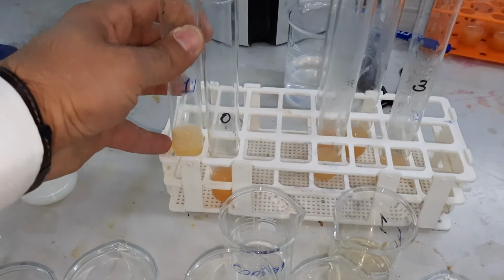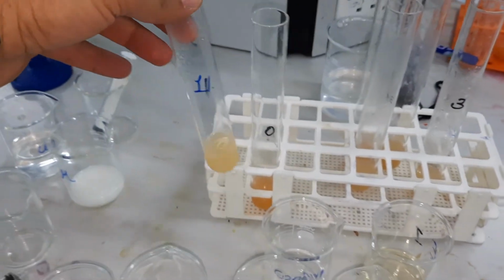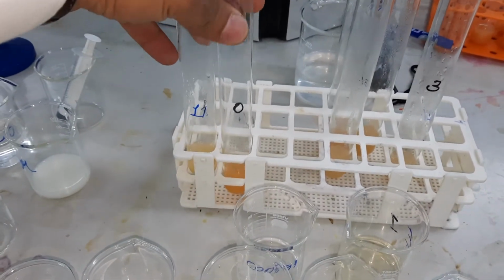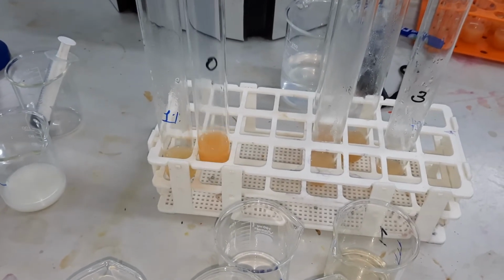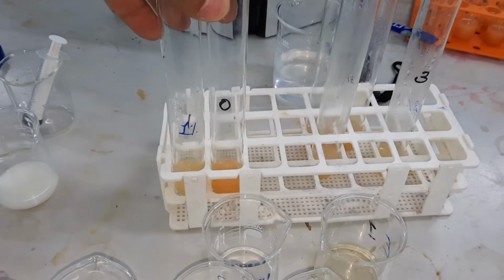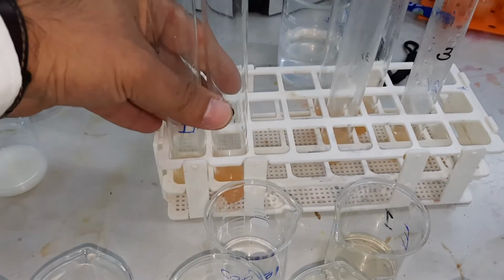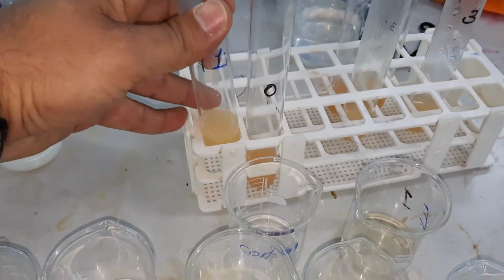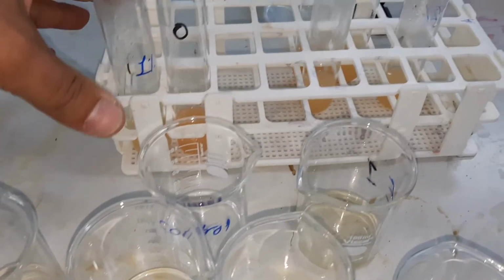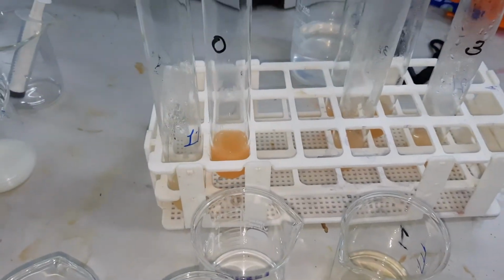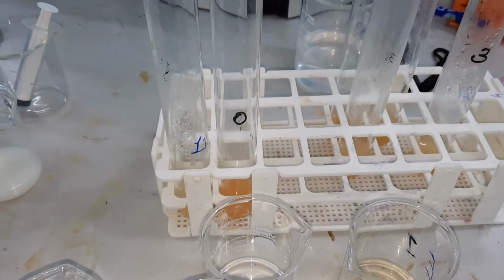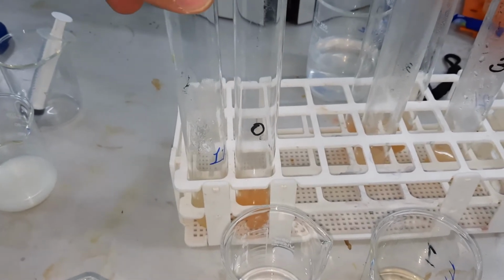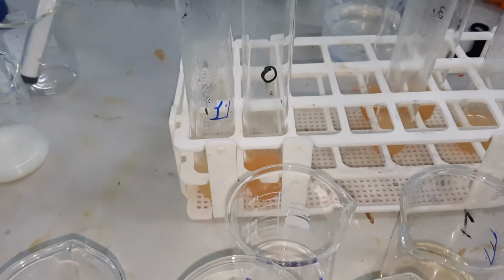Now here's the end point, and here is the original color. After you leave it for a specific time that you should measure by stopwatch, you reach this end point, which is yellow color, and the original one is the orange color. This one is the zero concentration, and that's the control, and that's the main purpose of using the control, which is controlling the results.